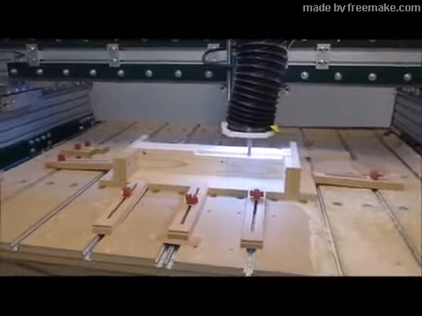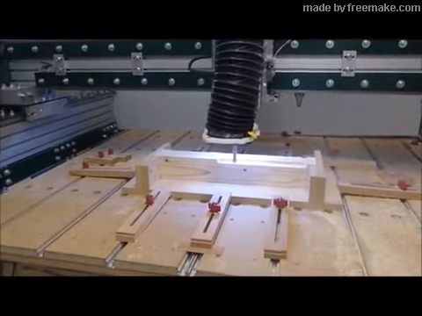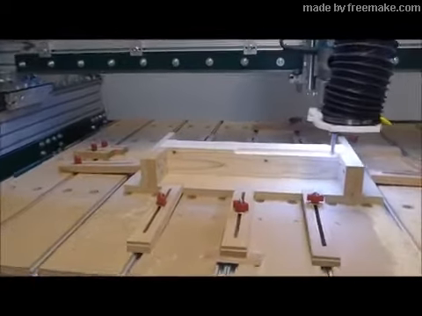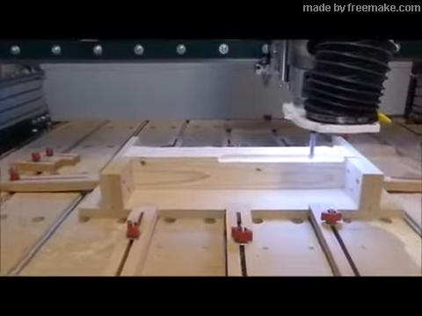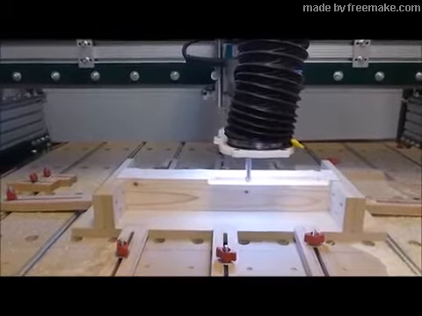a side. The feed rate of the machine as you see it now is about 60 inches per minute, which is relatively slow for a CNC machine, but I'm taking it easy for this first attempt. The router speed is 20,000 RPM.